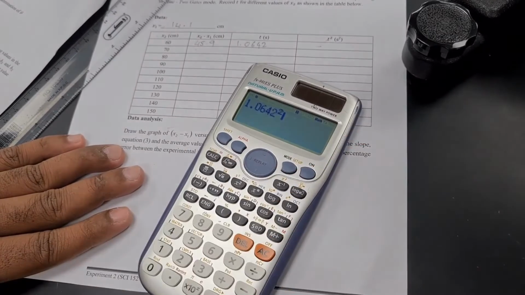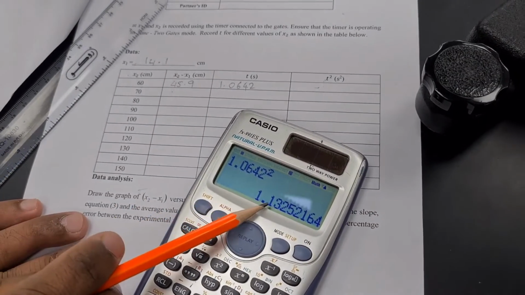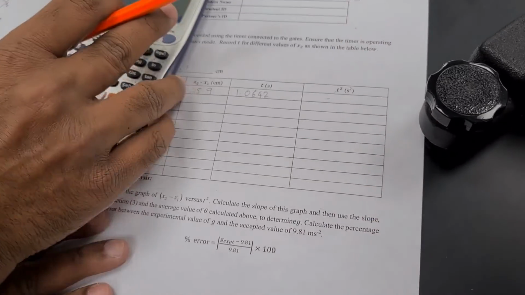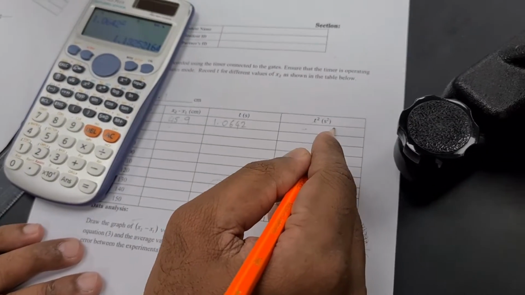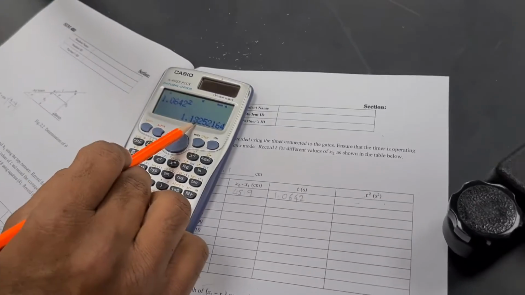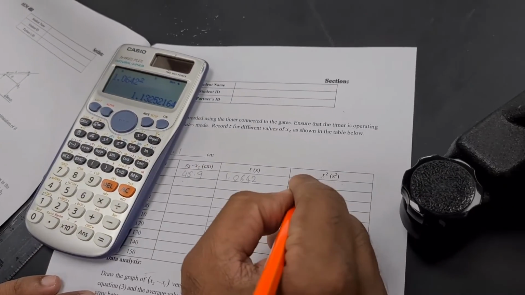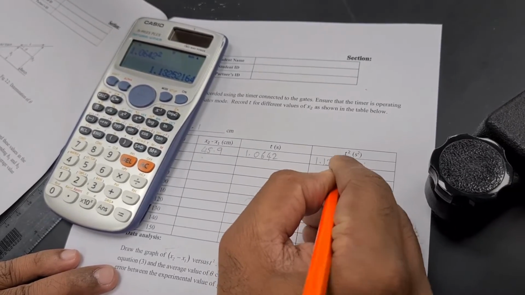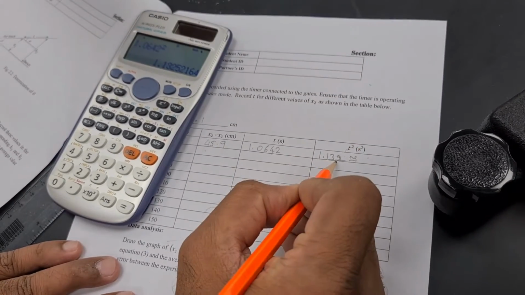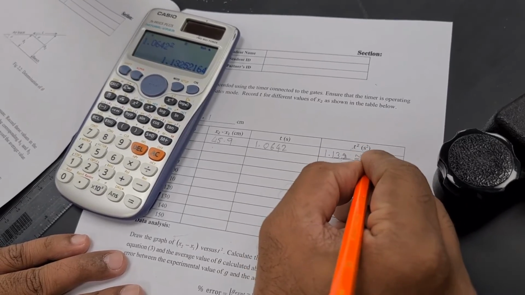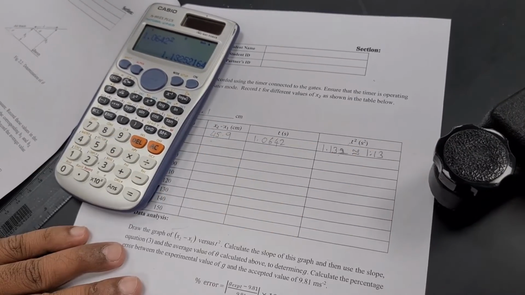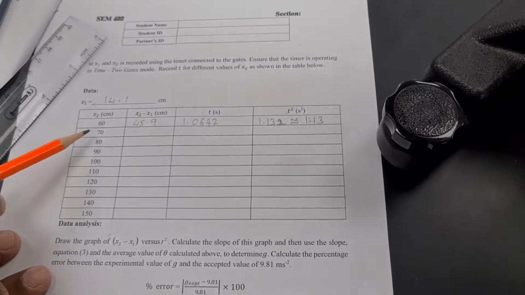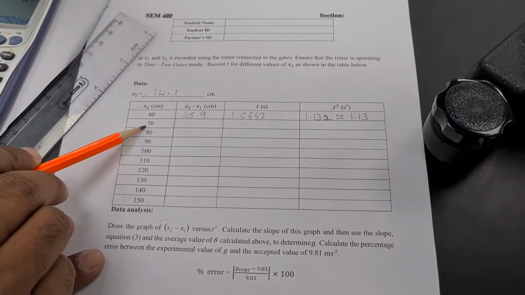1.0642 squared gives me 1.132. So I told you already, you are going to draw the graph using this t square. Only 2 digits after the decimal are enough. My third digit of the value is 2, that means less than 5, so I can write this as 1.12. Clear?